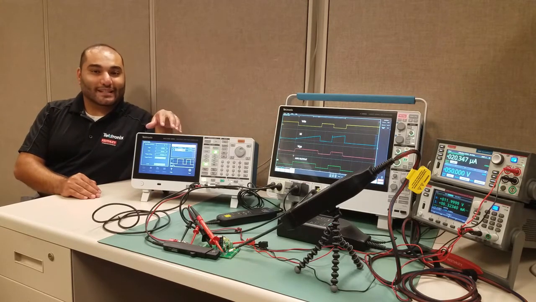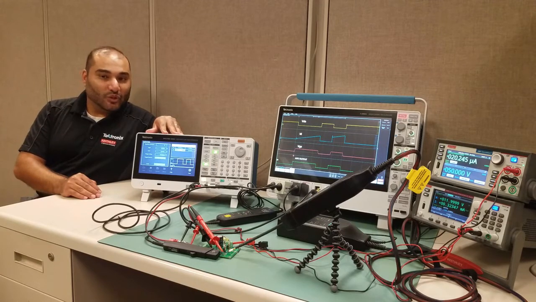We will be doing this test using an ST micro eval board, a Keithley SMU, and a Tektronix ISOView probe, a current probe, and a differential probe.